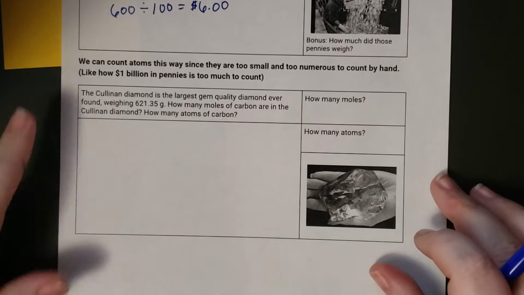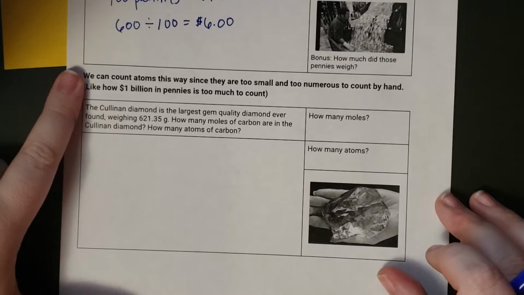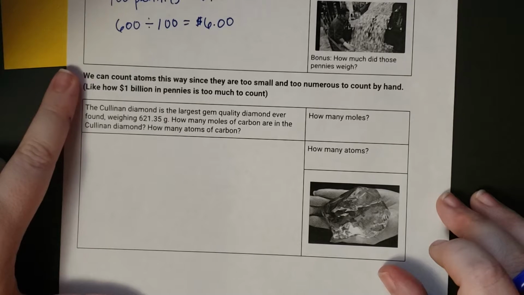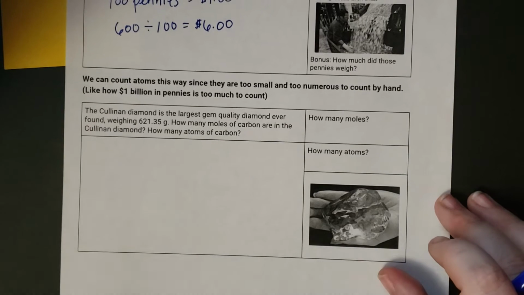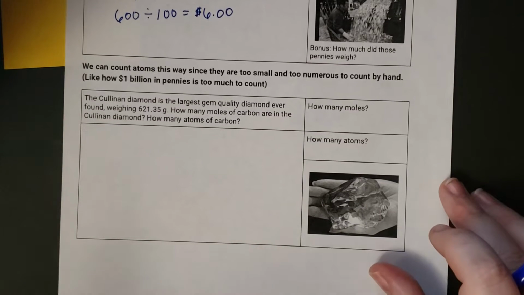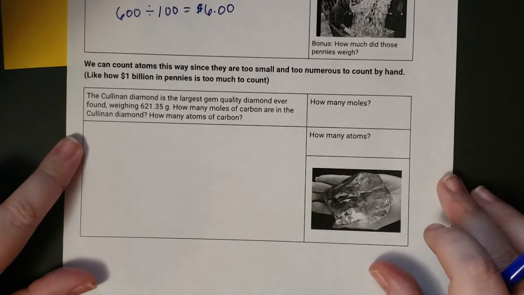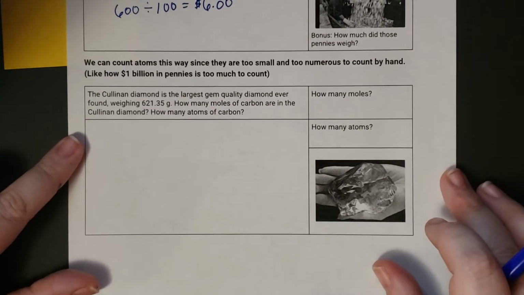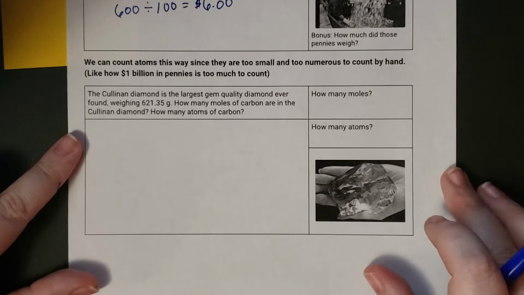We count atoms this way because they are too small and too numerous to count by hand. Like if you had 1 billion pennies, that'd be way too many pennies to sit there and count. You would spend the rest of your life counting pennies. We can count them by how much they weigh.